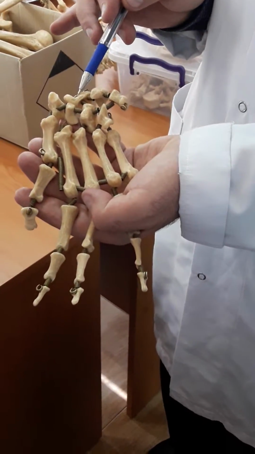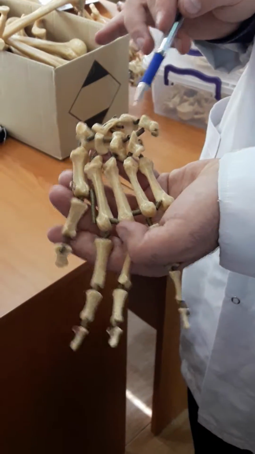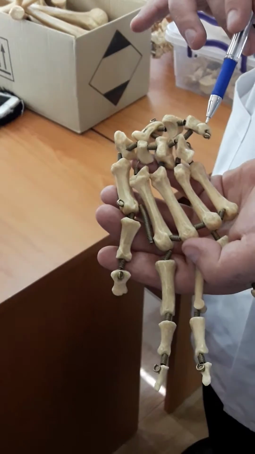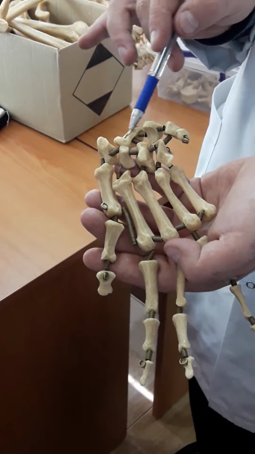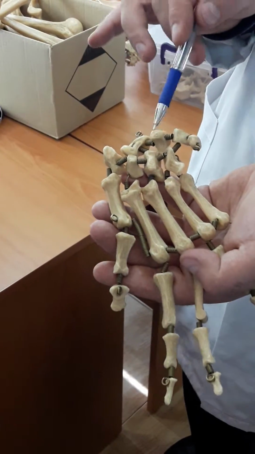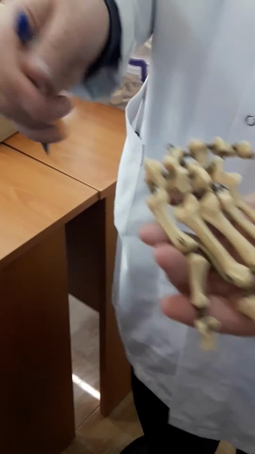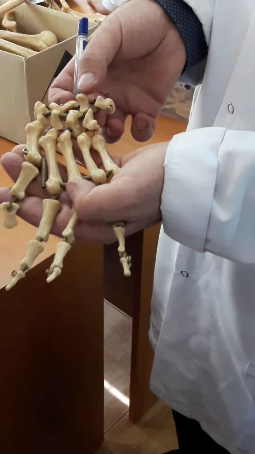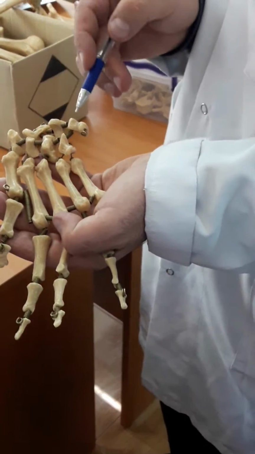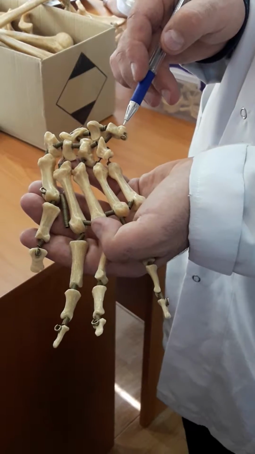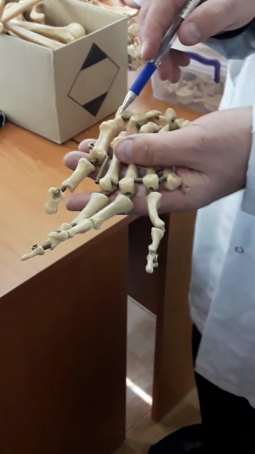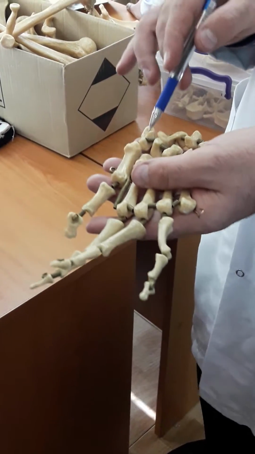Os scaphoideus, os lunatus, the triangular bone os triquetrum, and os pisiformis. Let's say in the proximal row we have this. All these bones you must know. I will take these bones, give them to you, and you will tell me what each is. Once again, scaphoideus, lunatus, triquetrum, and pisiformis. Now we come to our proximal row, my friends.